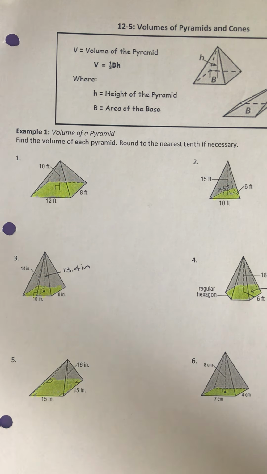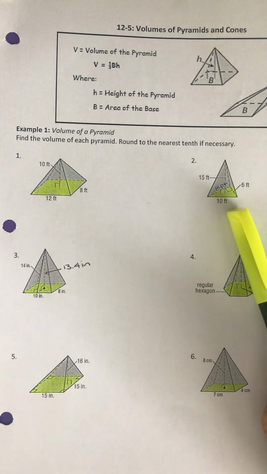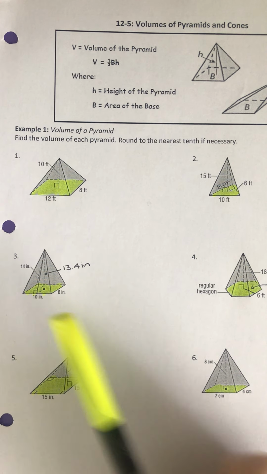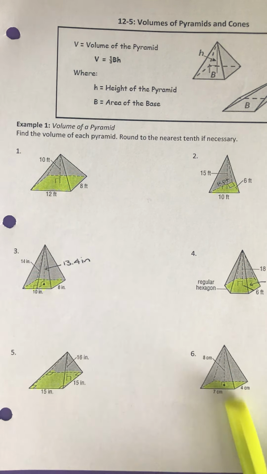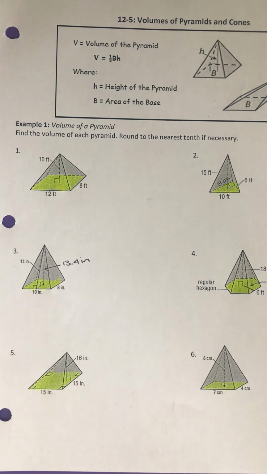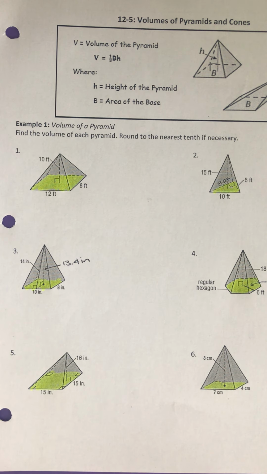So for 1 it's a rectangle. For 2 it's a triangle. Then we have a rectangle, a polygon, and a square, and a rectangle. So you're going to want to use that orange sheet from chapter 11.